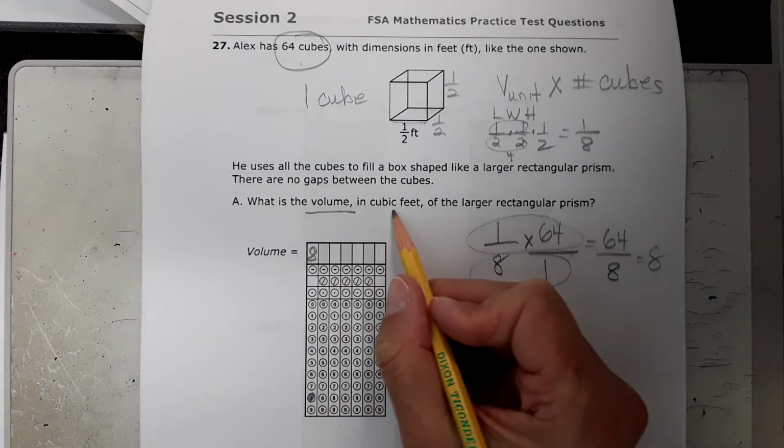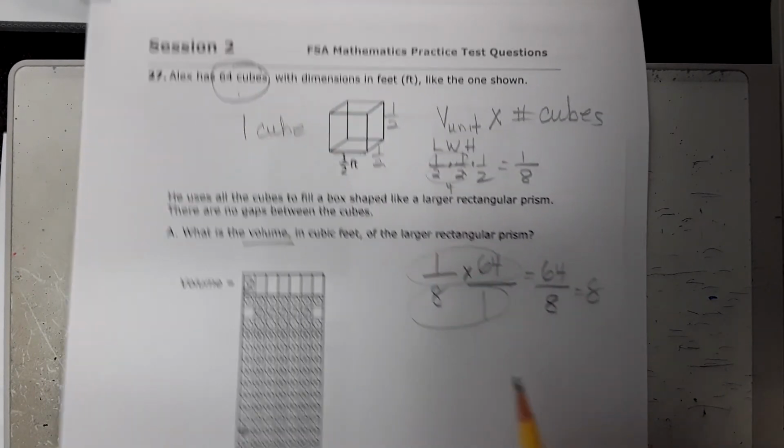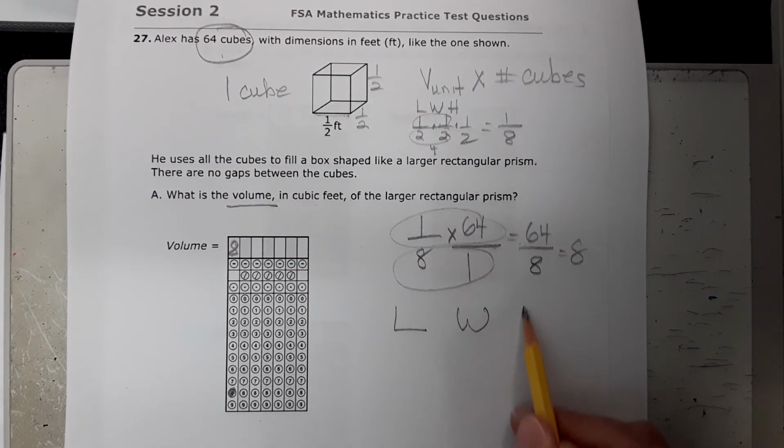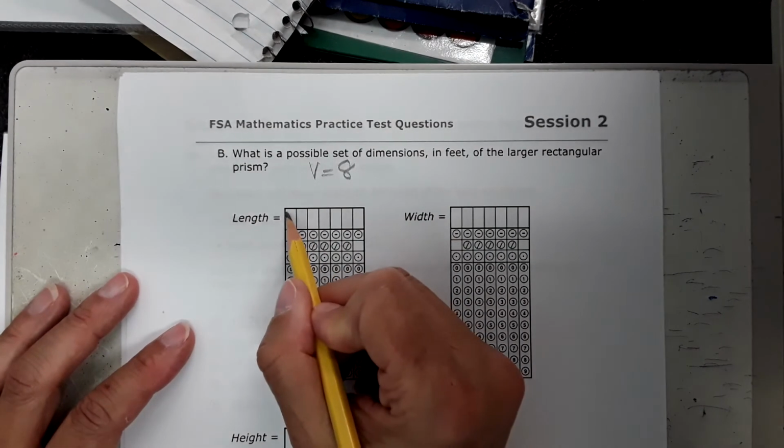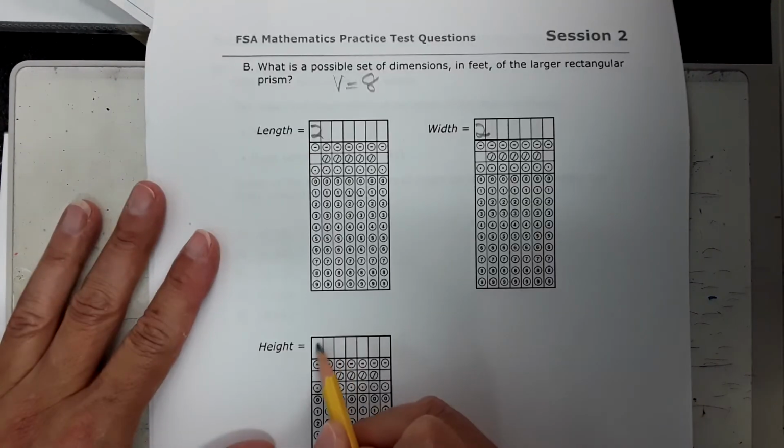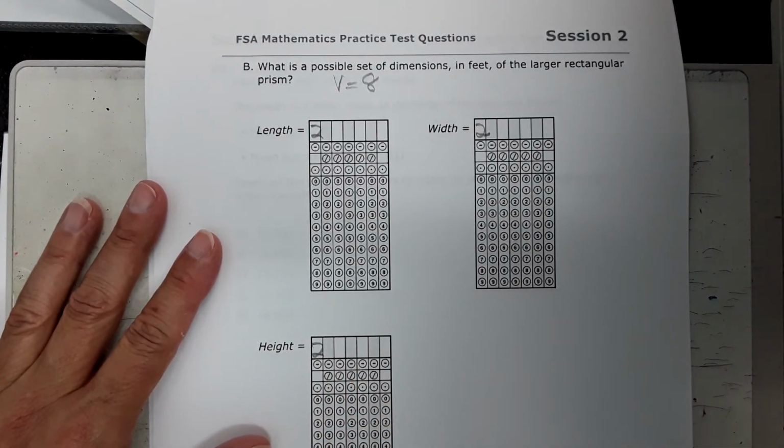And that would be cubic feet. Then on the next page, they want you to list possible lengths, widths, and heights that get you to this volume. That's the next question. All right, so we knew our volume was 8. So we could do 2 times 2 times 2 for length, width, and height.